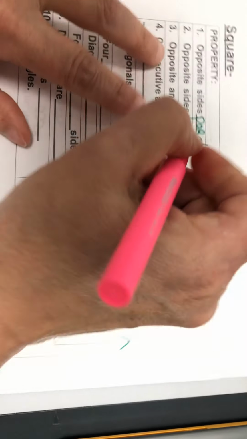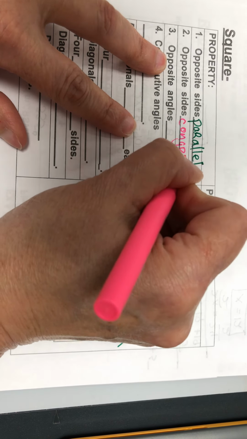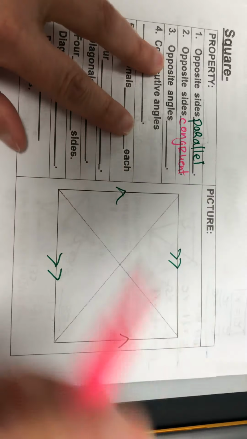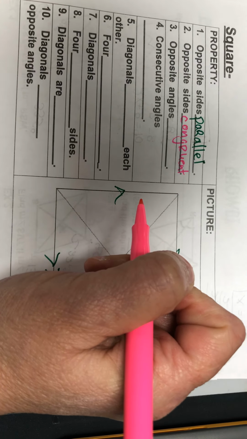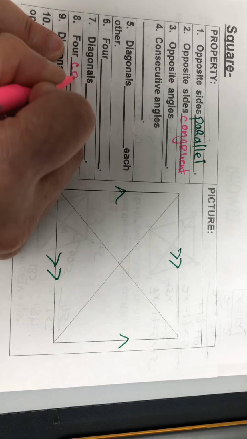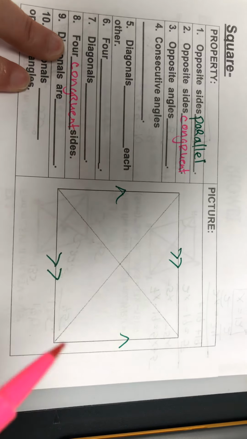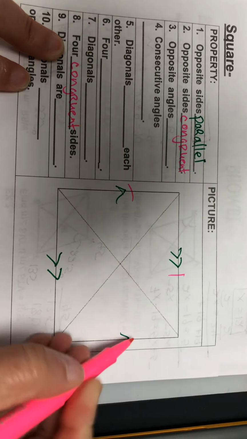Opposite sides are congruent. In fact, we have 4 congruent sides. All 4 sides are congruent.